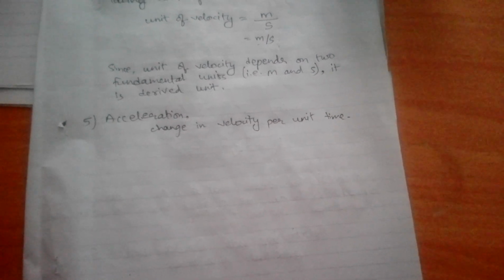They keep on changing either in terms of magnitude or in terms of direction. So there is always a change in velocity of a moving object, and in 1 second, the amount by which the velocity is changed is called acceleration.